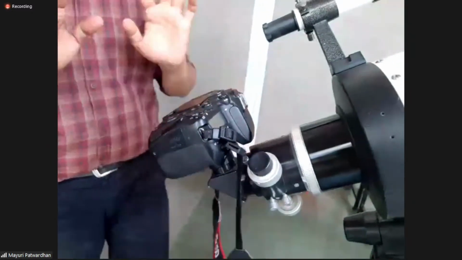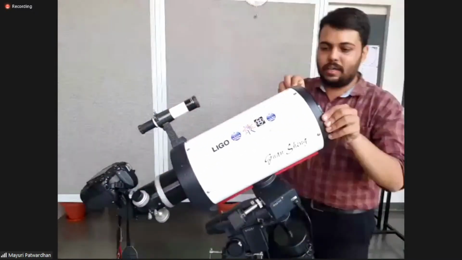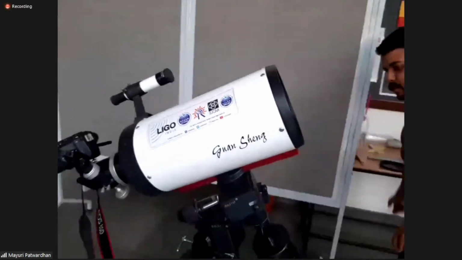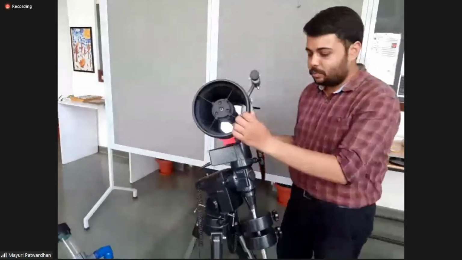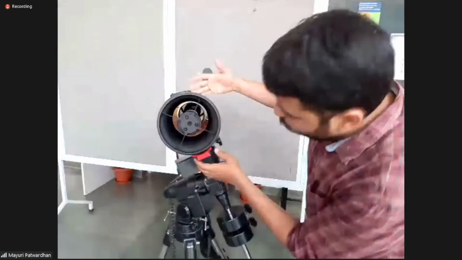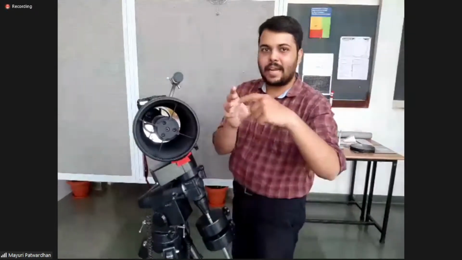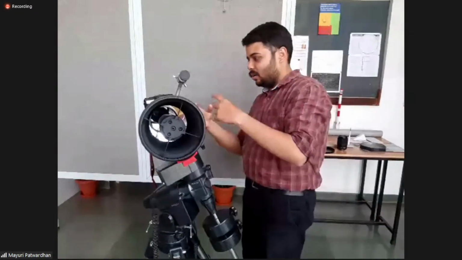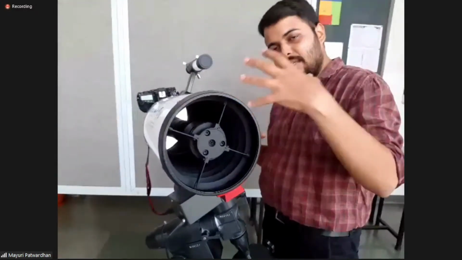Alright. Before I start this camera and show you the footage from it, let us quickly see what this telescope looks like. This telescope is a slight variation of a Cassegrain. It is called a Ritchey-Chrétien telescope. What is different about this is it also uses a parabolic mirror which converges the light, and the secondary mirror is hyperbolic. That secondary mirror passes the light through the hole at the center of the primary mirror.